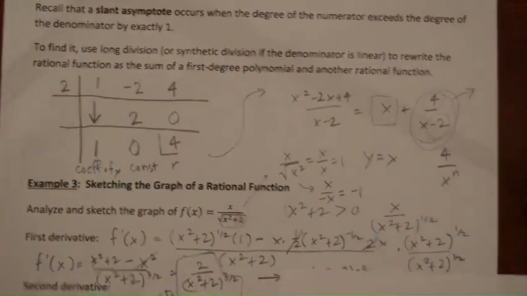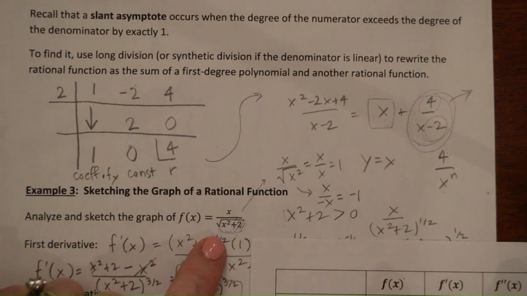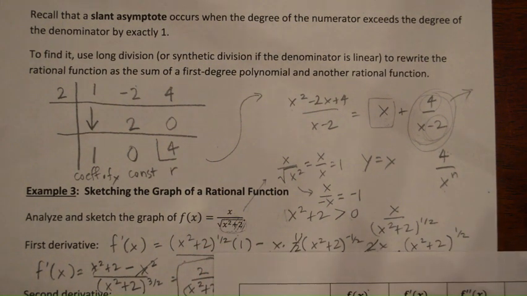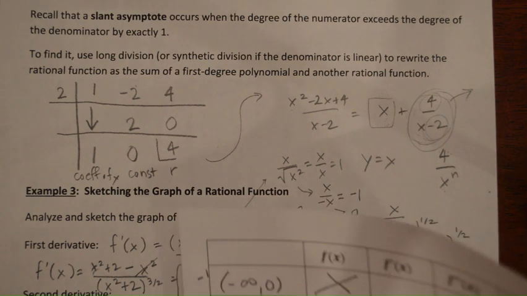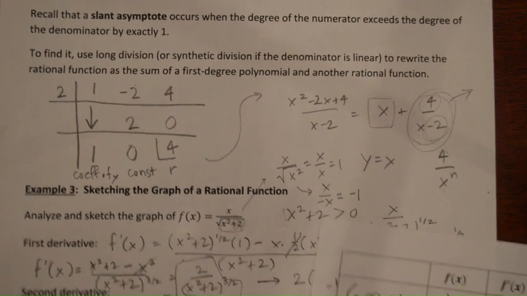So when x is 0, we go into our original function. Oh, we already know that this is 0 because 0, 0 is the x and y intercept. All right, so for f prime of x, I'm going to choose, actually in this interval, I'm going to choose -1, and here I'm going to choose +1. So f prime was this.